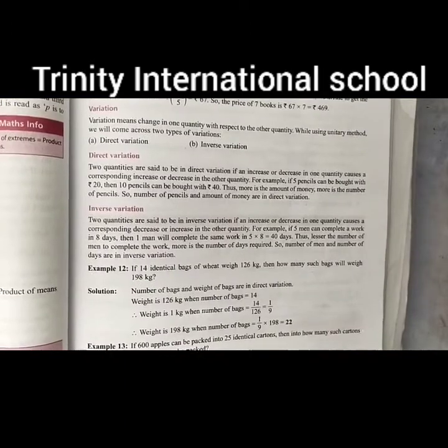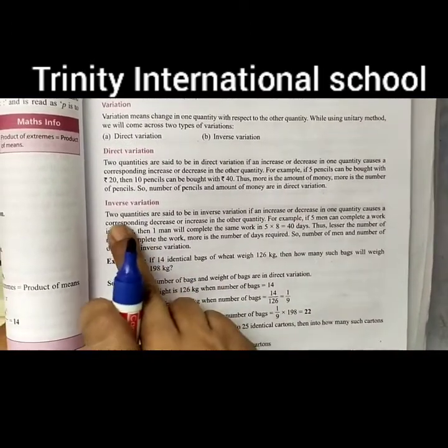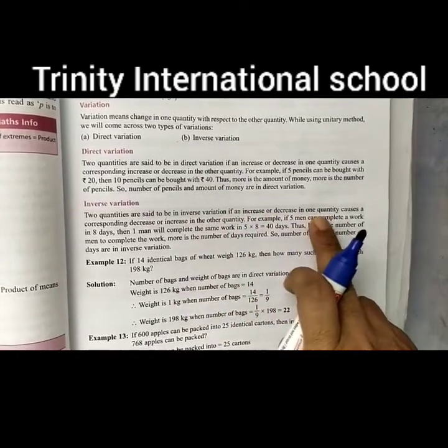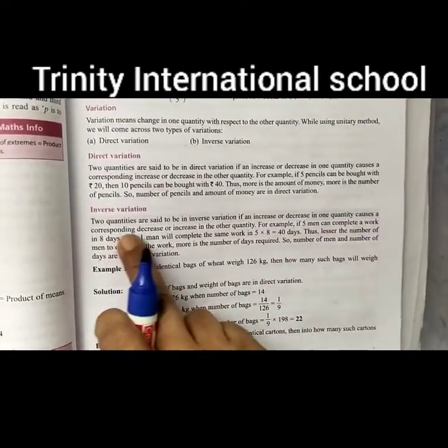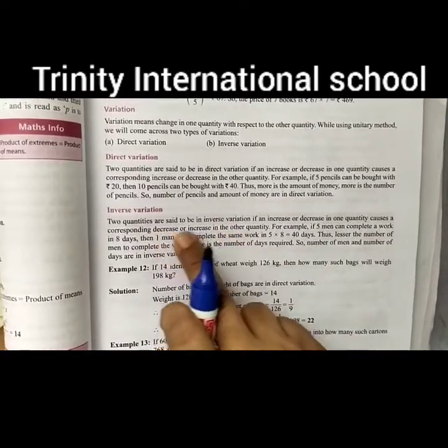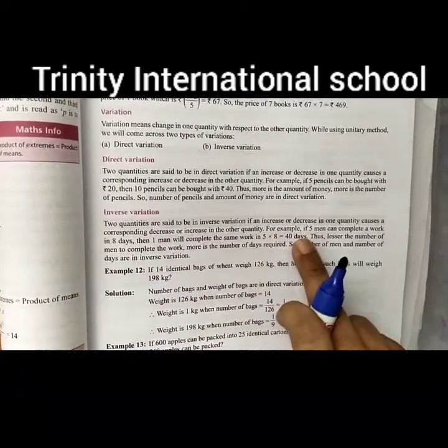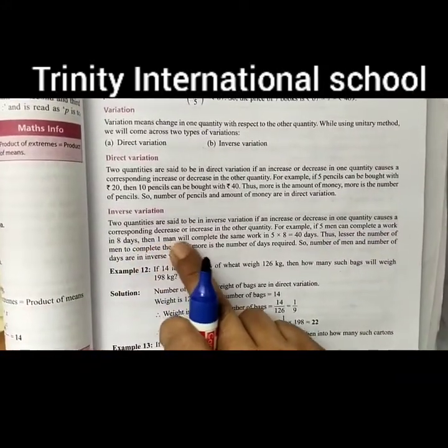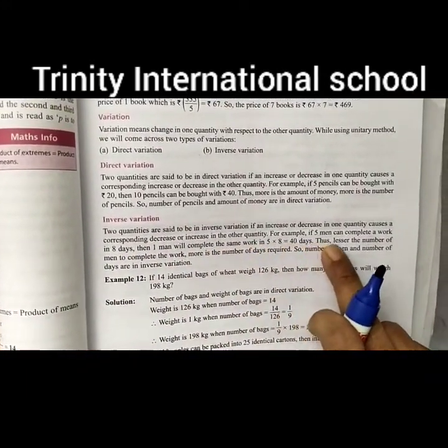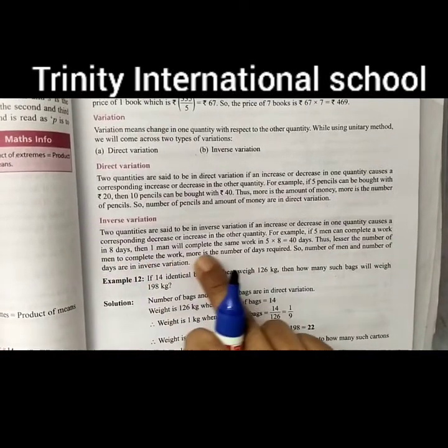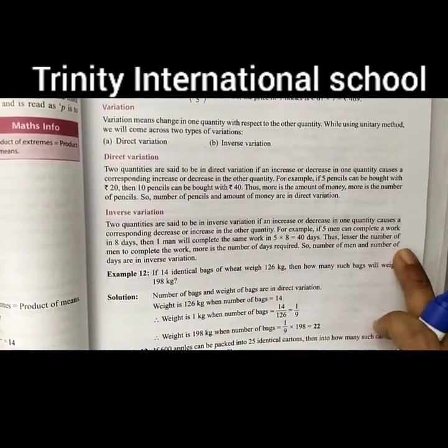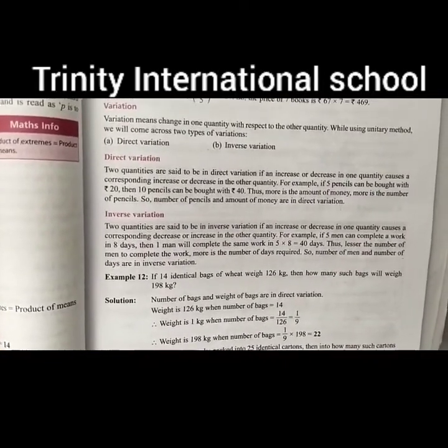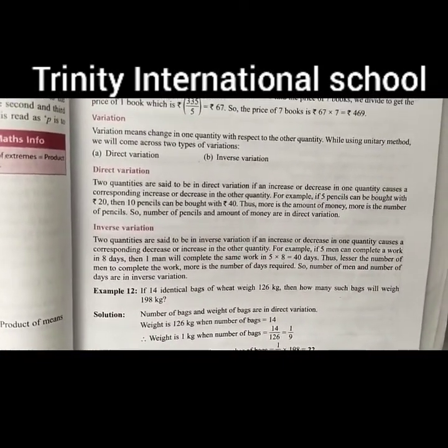Now in inverse variation, you have the statement as two quantities are said to be in inverse variation if an increase or decrease in one quantity causes a corresponding decrease or increase in the other quantity. For example, if 5 men can complete a work in 8 days, then 1 man will complete the work in 40 days. Thus, lesser the number of men to complete, more is the number of days required. So number of men and number of days are in inverse proportion. Okay, so let us see.